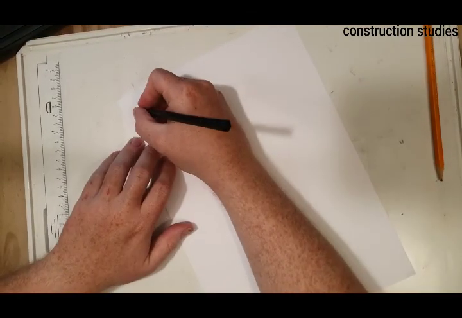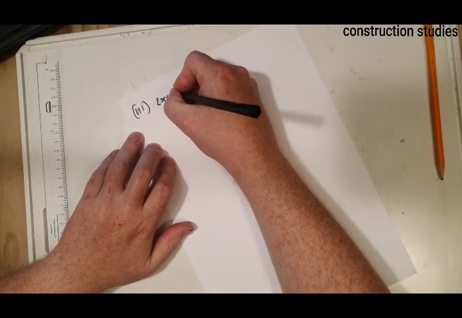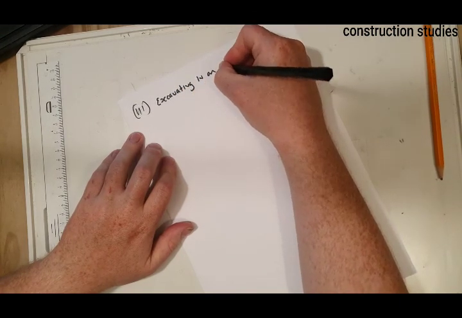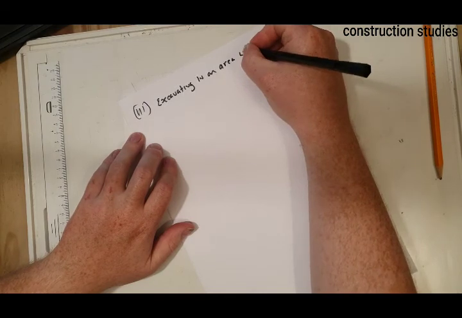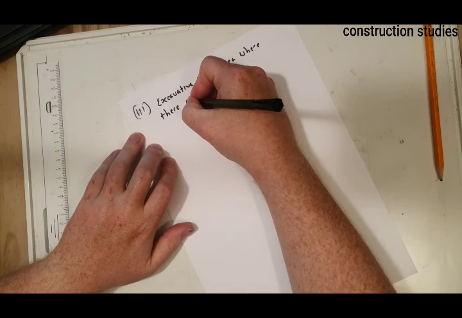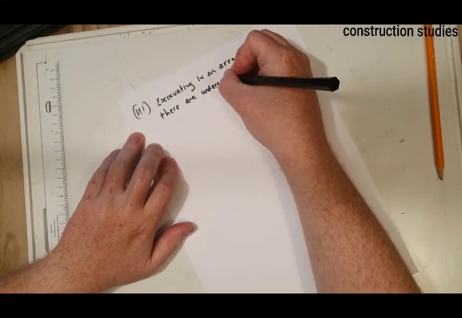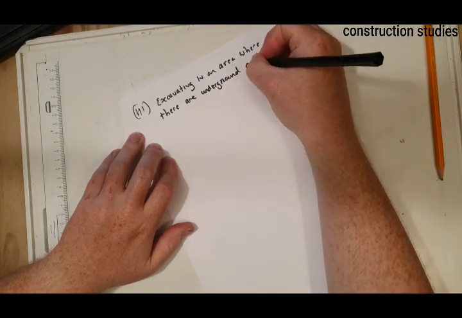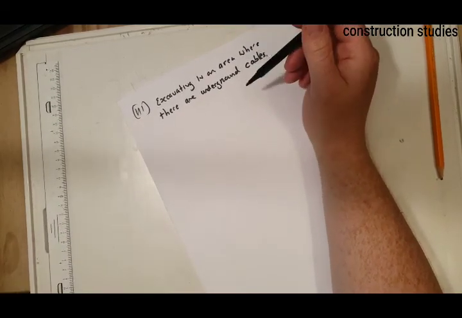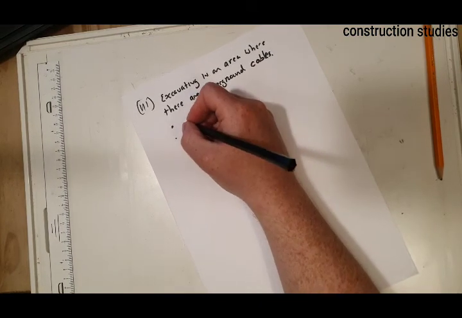The last part of it, if I'm reading right here, was excavating in an area where there are underground cables. There are three risks you could mention associated with this as well.